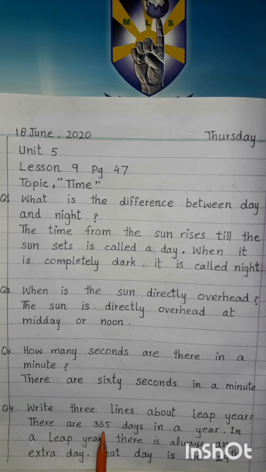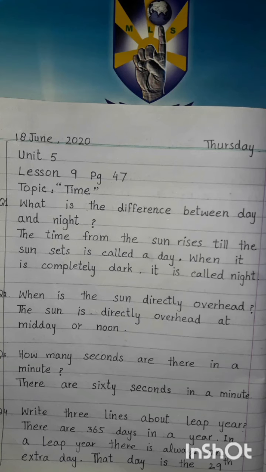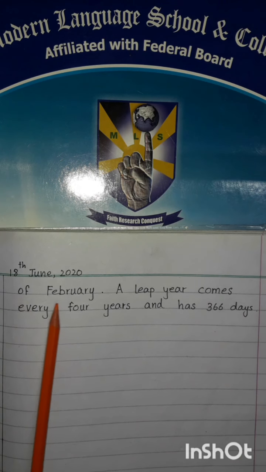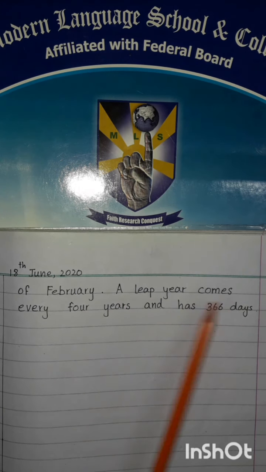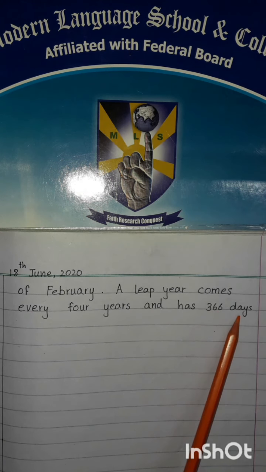There are 365 days in a year. In a leap year, there is always an extra day. That day is 29th of February. A leap year comes every 4 years and has 366 days.